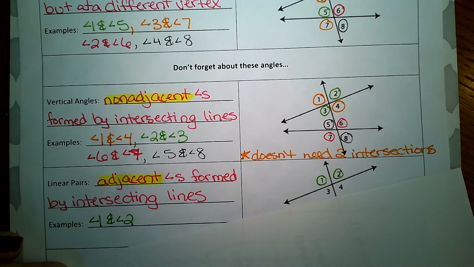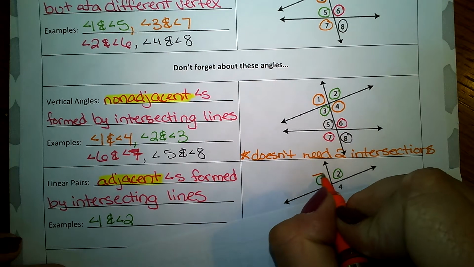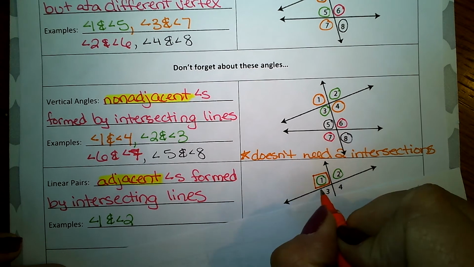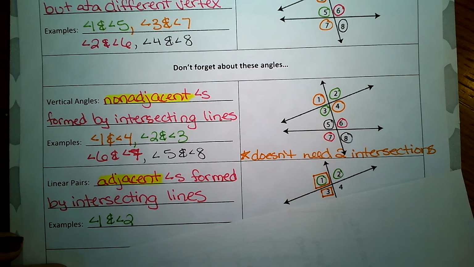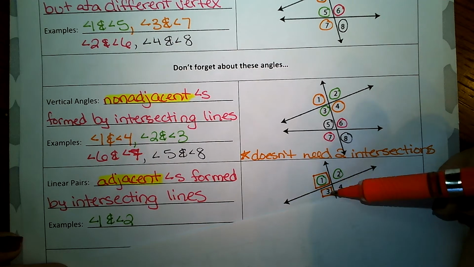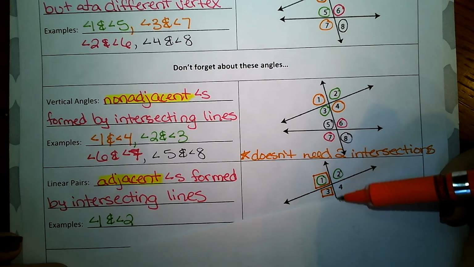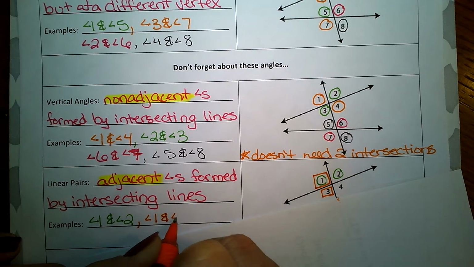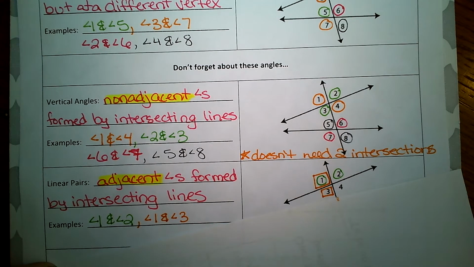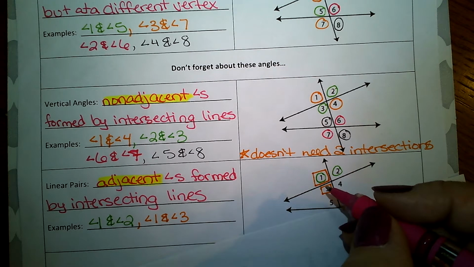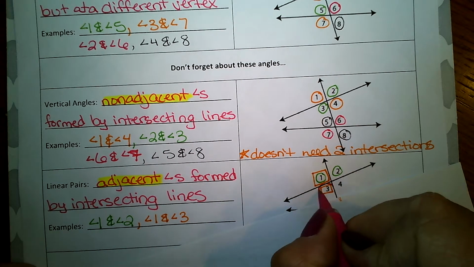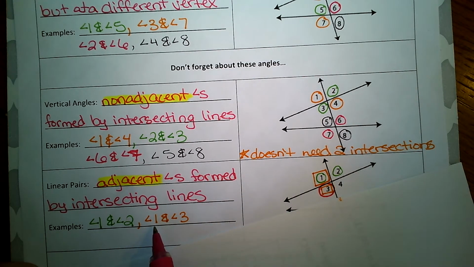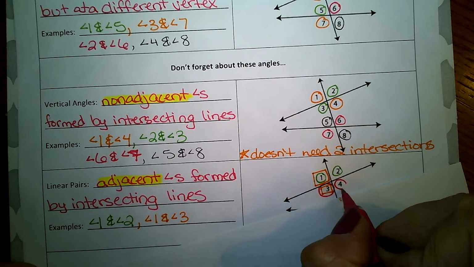Now, this is going to get a little crazy, we could have also said that angle 1 and angle 3 are a linear pair because they are also adjacent to each other and they form this line. We could do this all the way around the intersection. Angle 3, while it's linear with angle 1, it's also linear with angle 4.